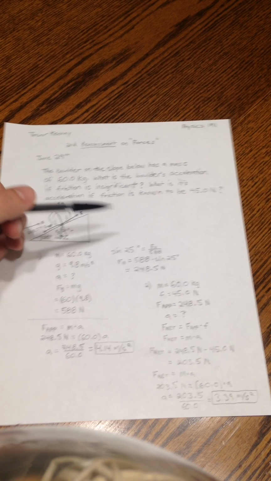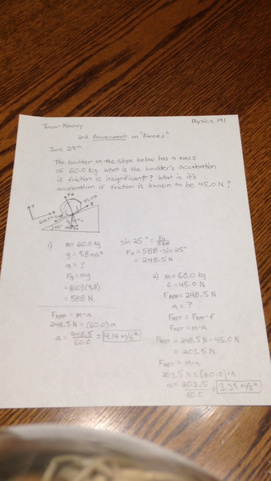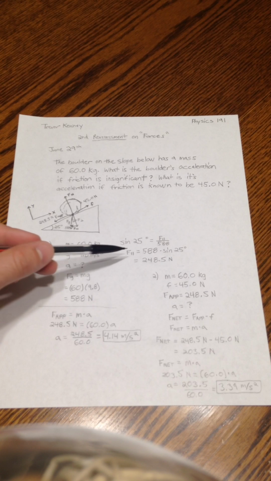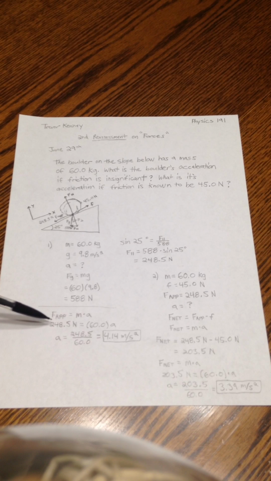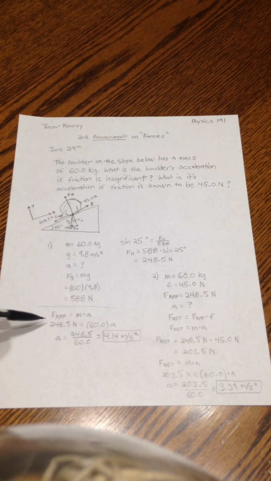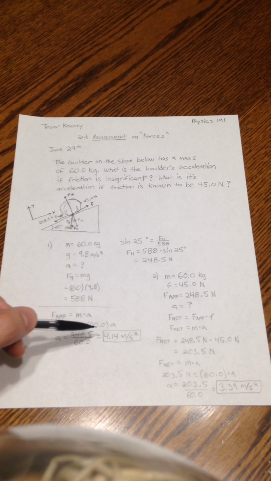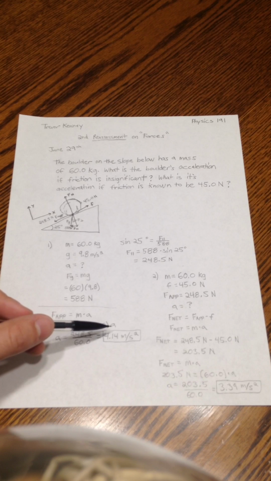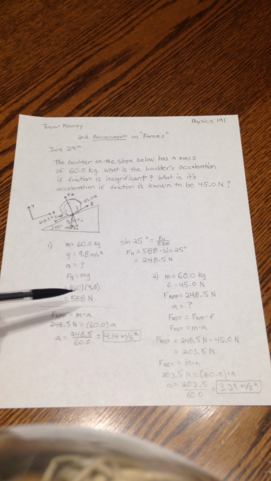Alright, so now we can find the force applied equals the mass times the acceleration. So now that we have the force applied, 248.5 newtons equals the mass, which is 60, times the acceleration. A little algebra, and we get a equals 248.5 divided by 60, and that gives us our first answer, which is 4.14 meters per second squared.